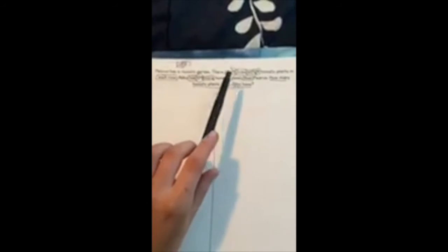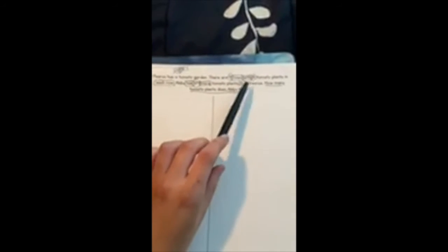So when I am looking at this problem, ladies, I realize that this is going to be a 2-step problem. I can't just do one little operation and have my answer. So when I'm looking here, I first want to know how many Pierce has, because it only tells me that it's 9 rows with 8 in each row. So I'm going to go ahead and figure that out.